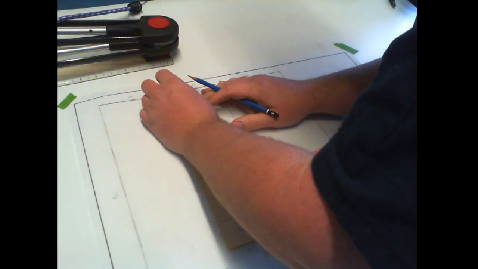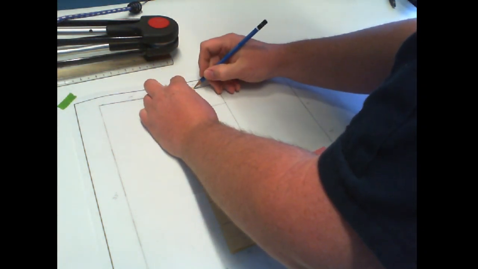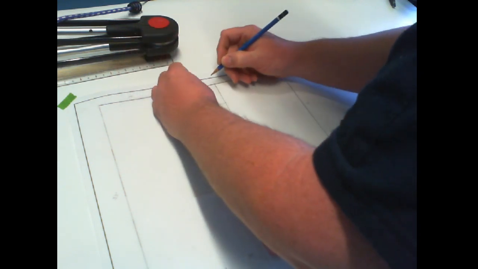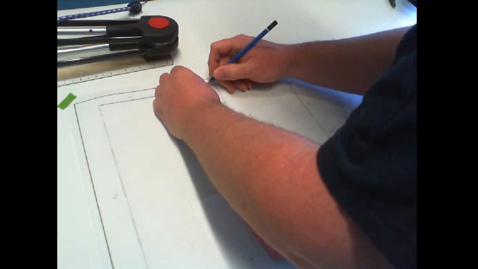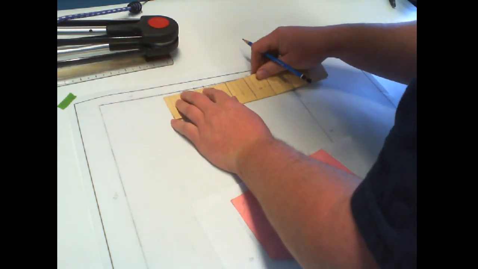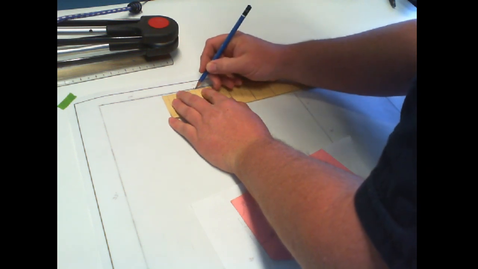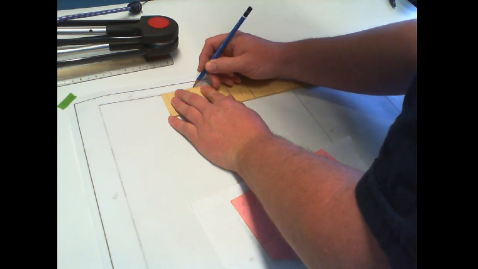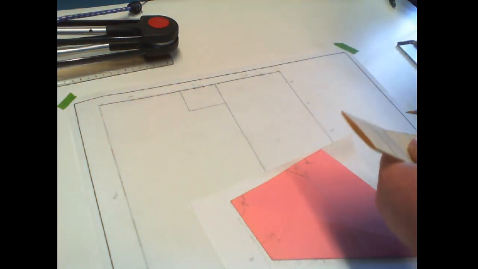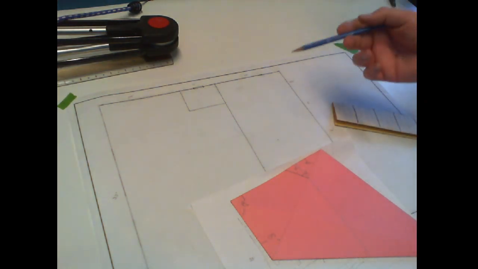So we're going to go half a unit, and we'll go 1/4 on each side, and do the same thing over here. Then I'm going to box that in using my ruler. And there's my bathroom window.